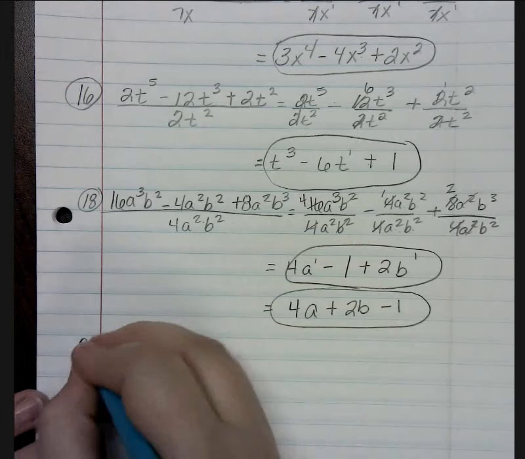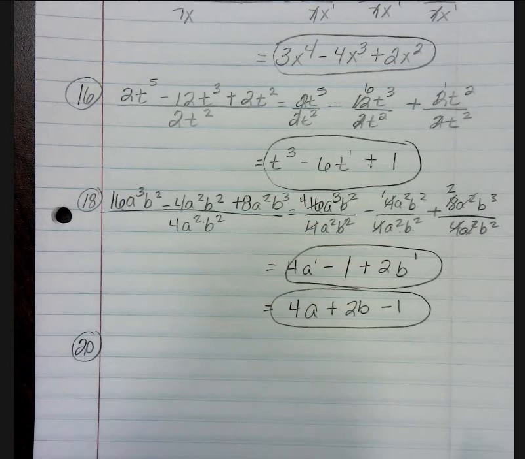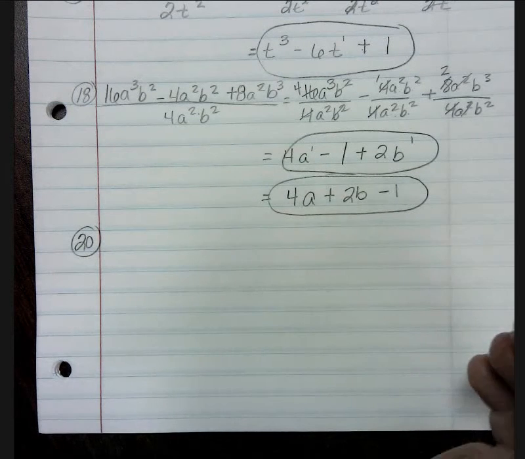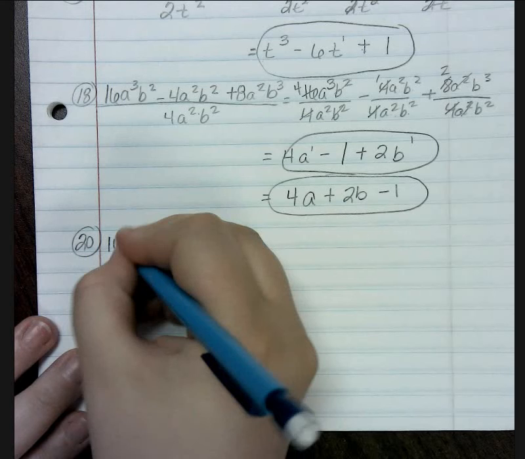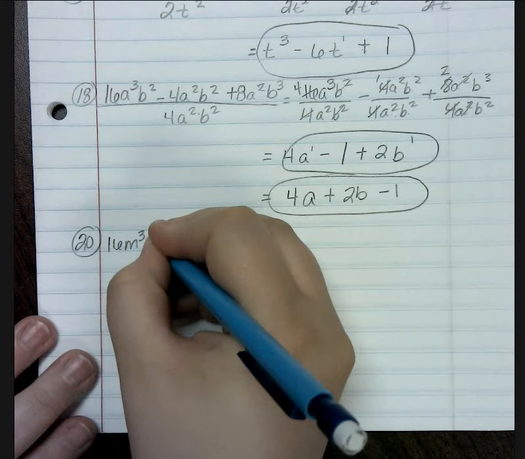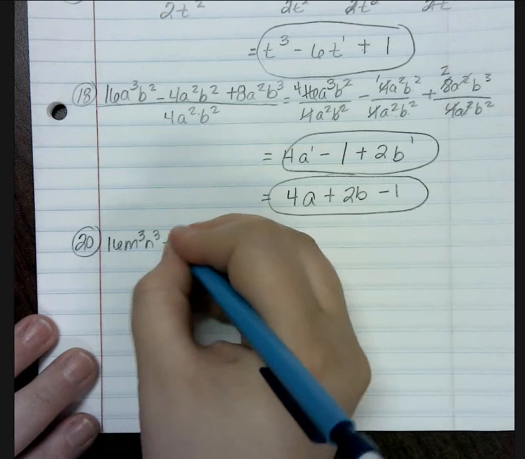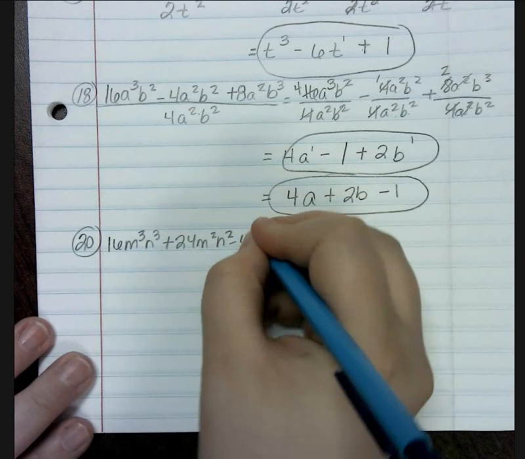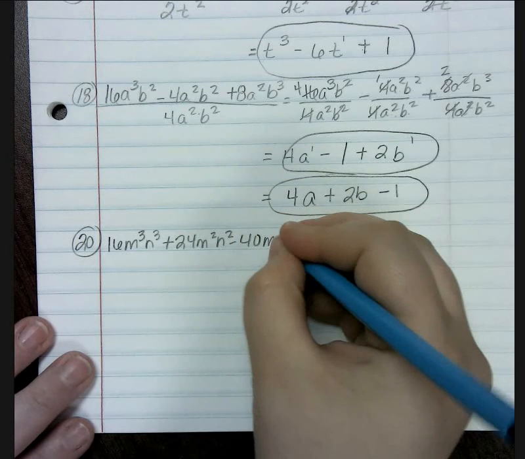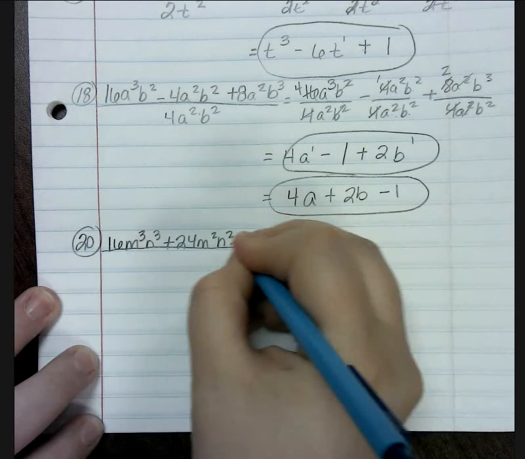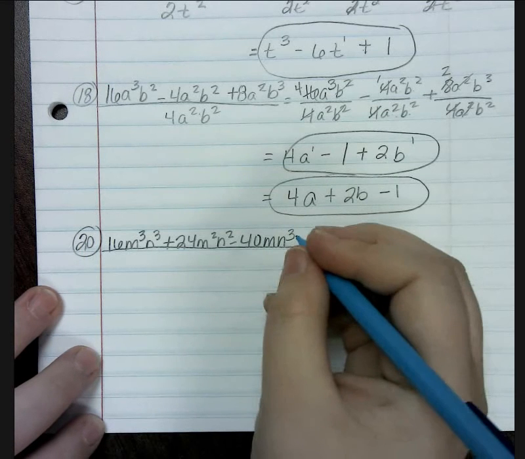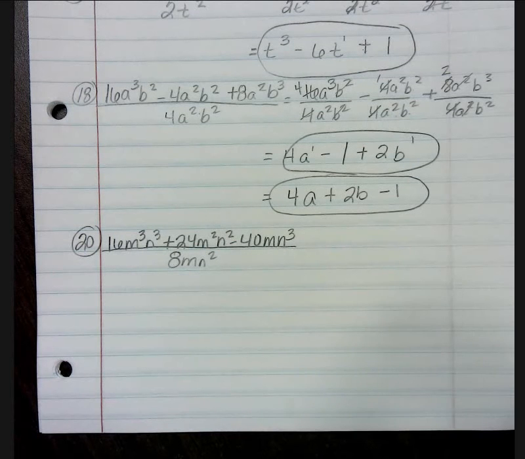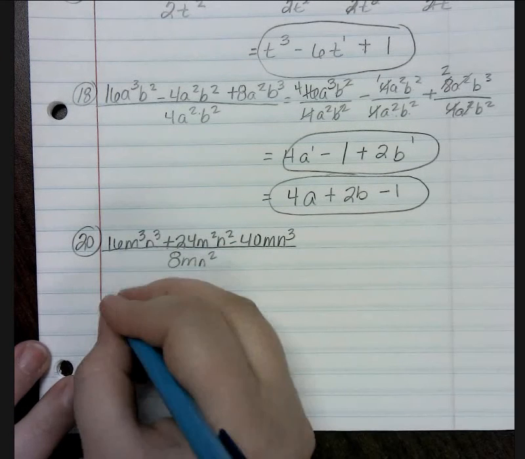Now for the final problem for this section, number 20. I have 16m to the third plus 24m squared n squared minus 40m n to the third, all divided by 8m n squared. So I'm going to write everything over the same denominator. I'm going to do it down here because I'm running out of room.